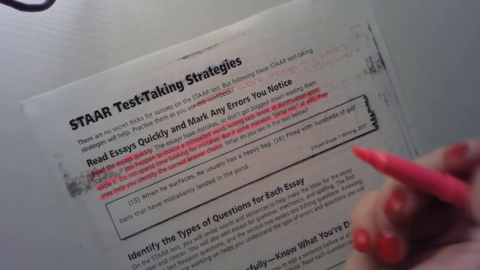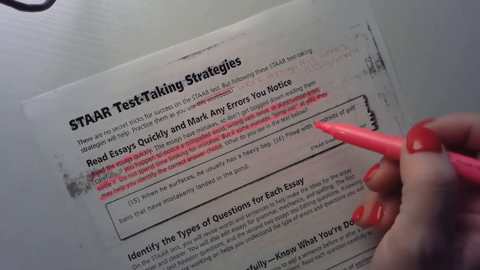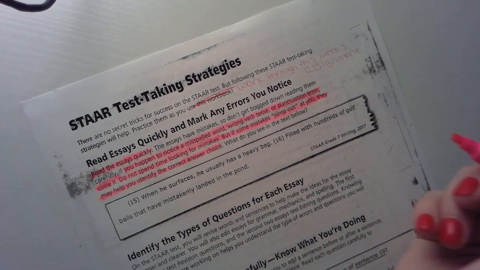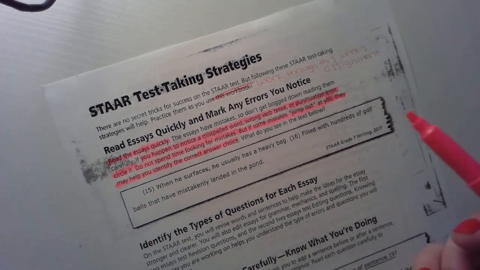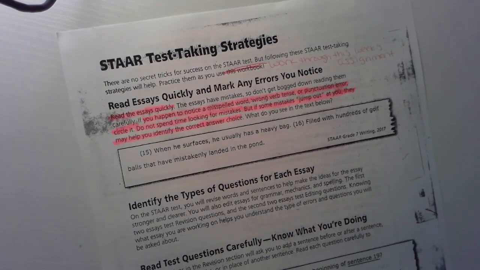For instance, look down here. When he surfaces, he usually has a heavy bag filled with hundreds of golf balls that have mistakenly landed in the pond. Ew, what's wrong with that? That sounds gross, doesn't it? So just think about what jumped out at you.